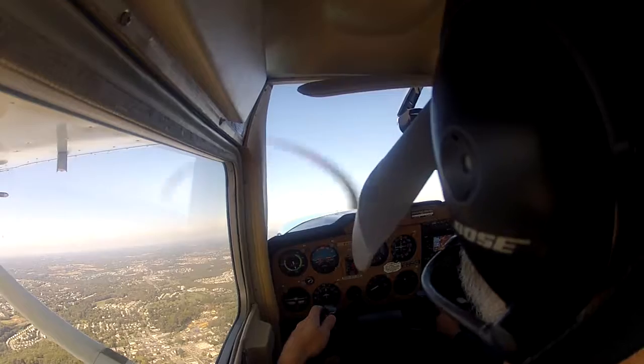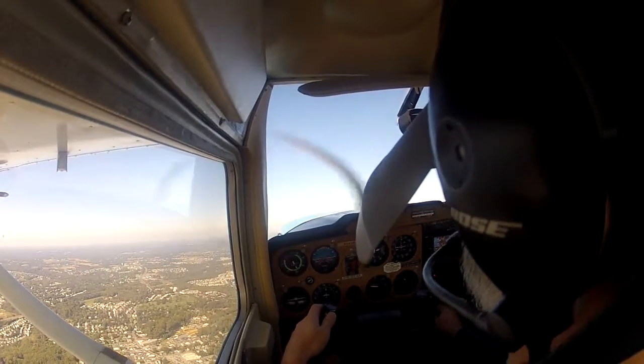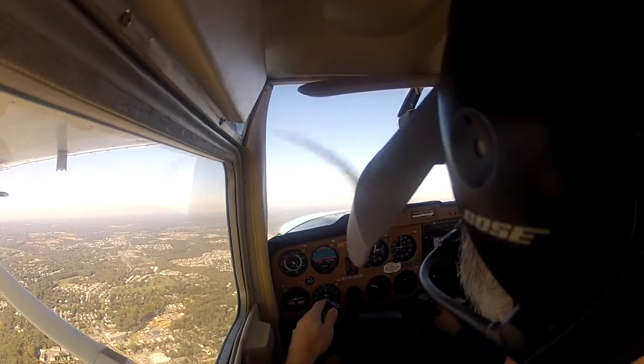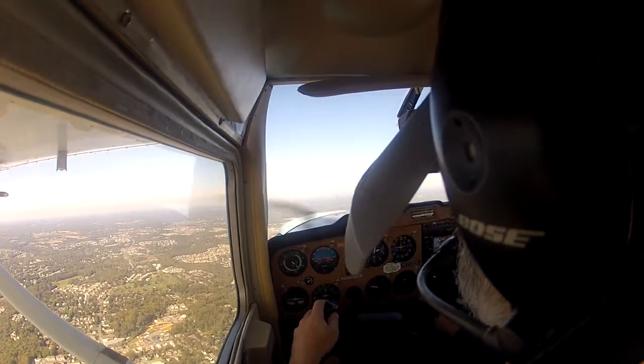Probably don't want to go down that much. Okay. And now look at the bar. It's 2 bar widths above the horizon. That's climb. You want to get that thing back to, there you go, right there.